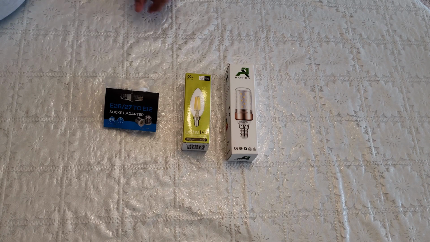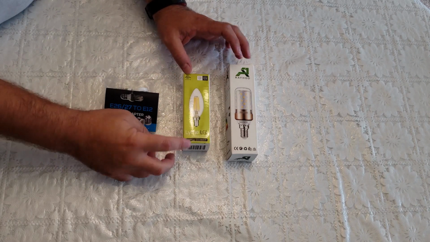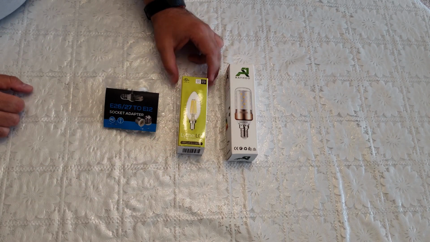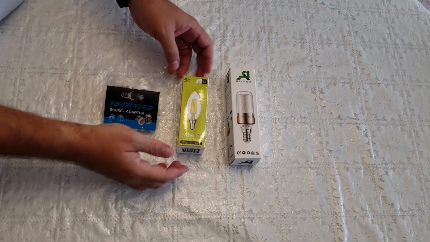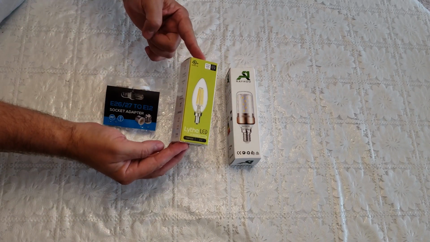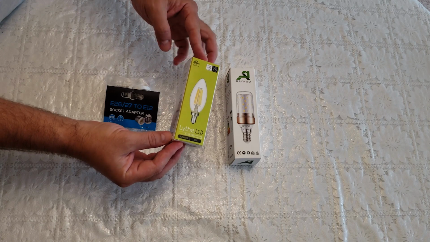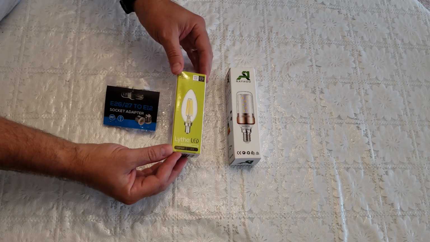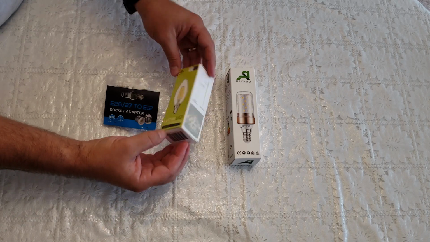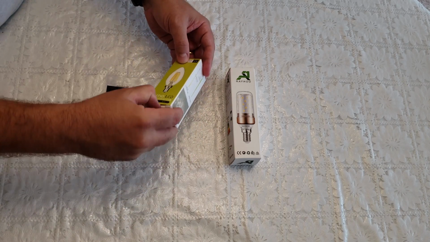So here are the bulbs that I was using last night for my test. I wanted to show you those and tell you my experience with them. This one was the first that I used, which had the flickering, not the flickering, but the frequency that was causing the black stripes on the camera. I'll show you the bulb.